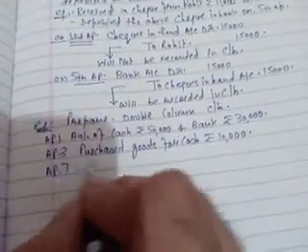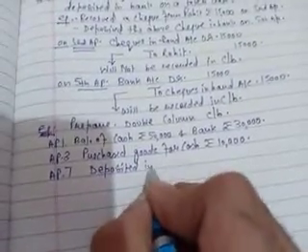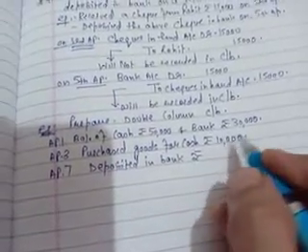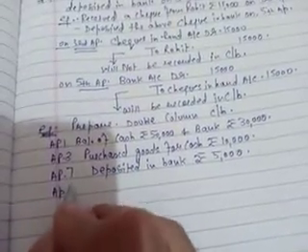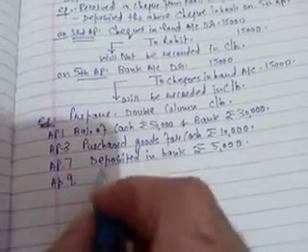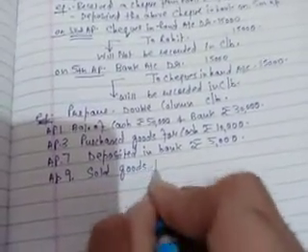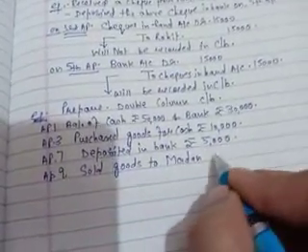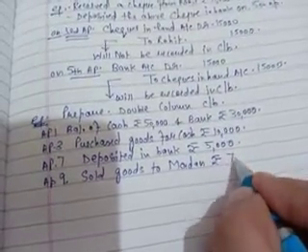April 7, deposited in bank rupees 5,000. April 9, sold goods to Madan for rupees 7,000.